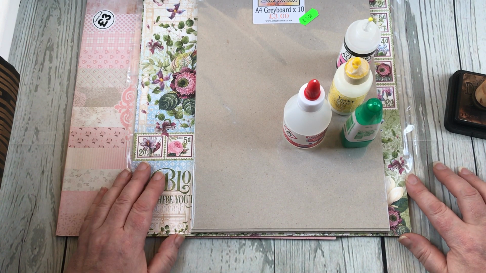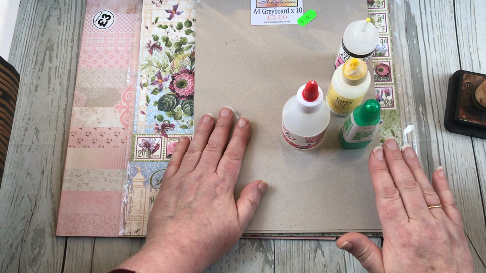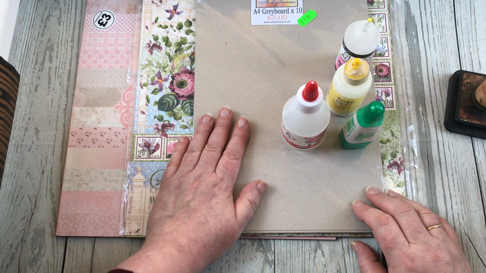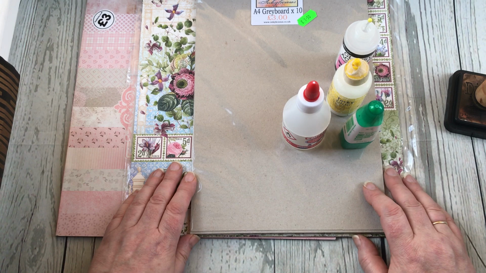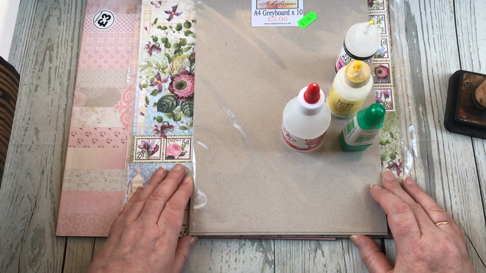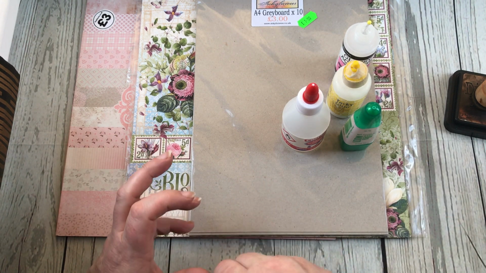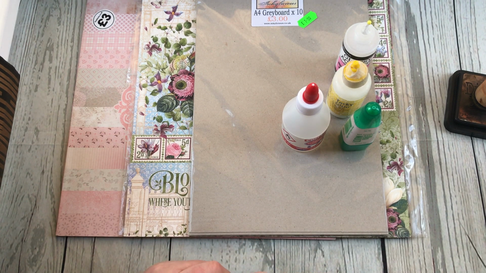Covered paper, covered the grey board, covered the glues, covered the ink, covered the options. There are other things that you're going to need as well, like seam binding and closures and all of that, but I want to cover those individually again to give you the options. So don't worry about those just yet.